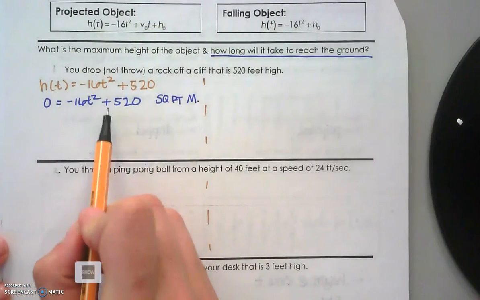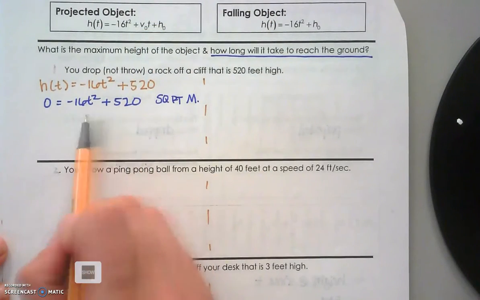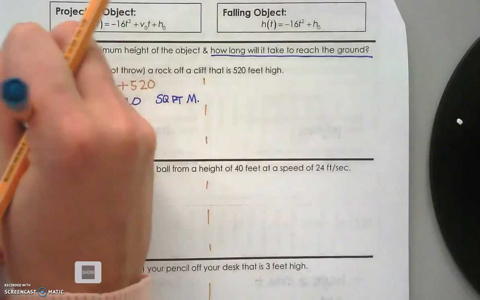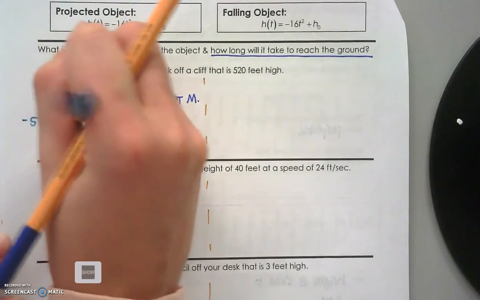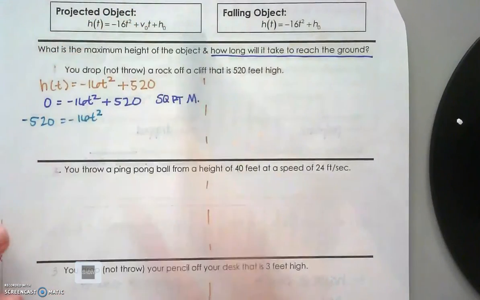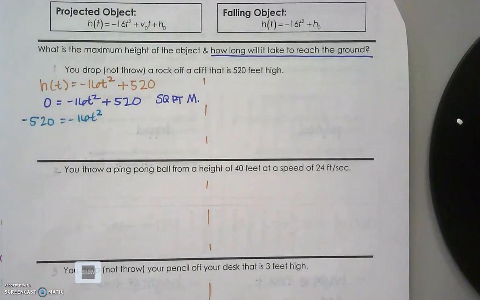To solve by square roots, I'm going to subtract that 520 to the other side. I'm then going to want to divide by a negative 16.